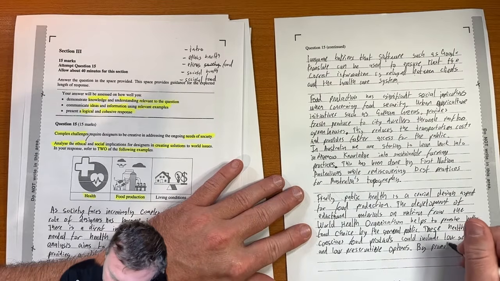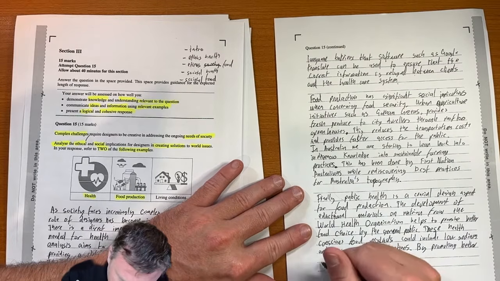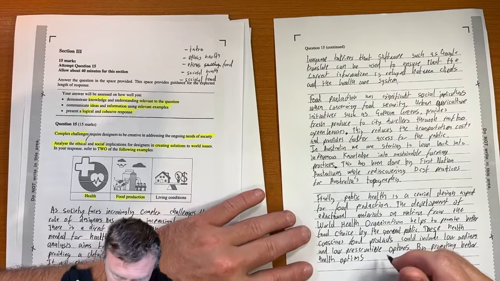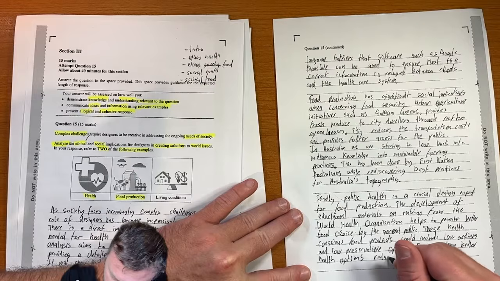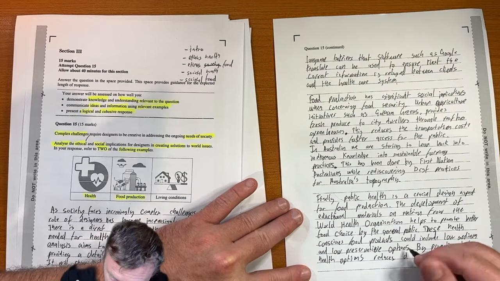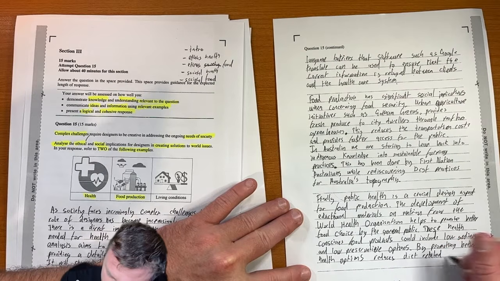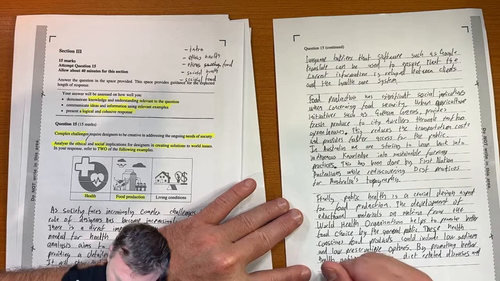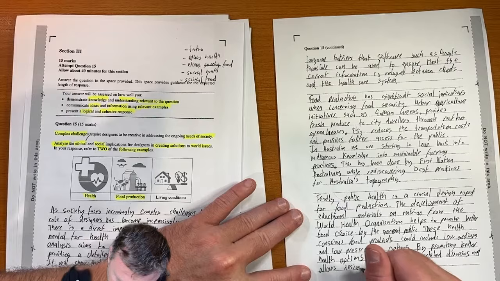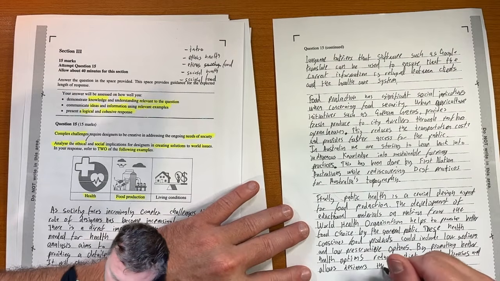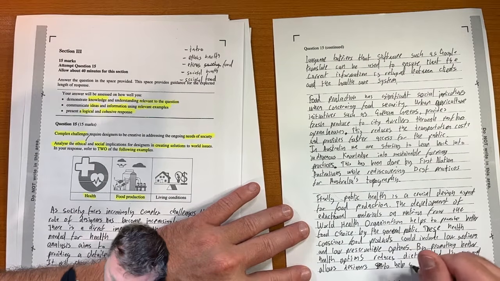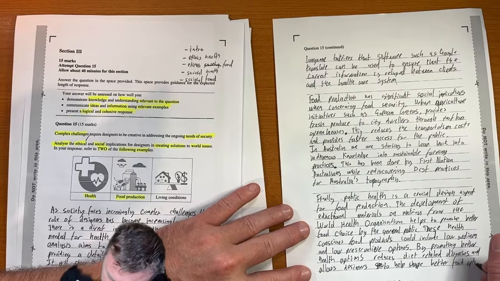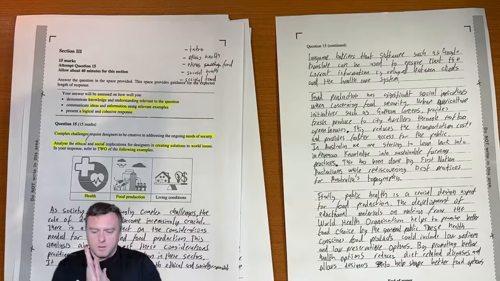By promoting better health options, it reduces diet-related diseases and allows designers to help shape better food. Cool. That's it.